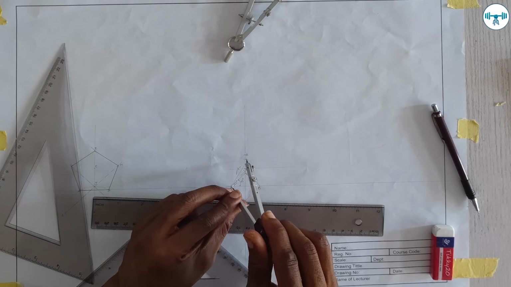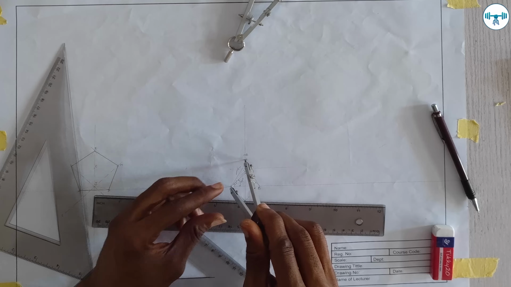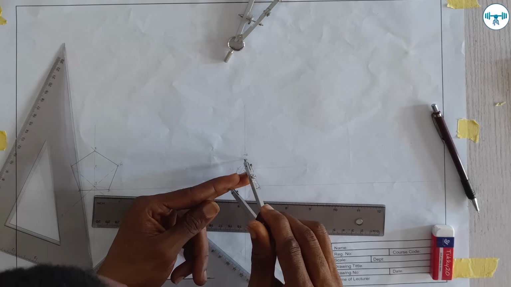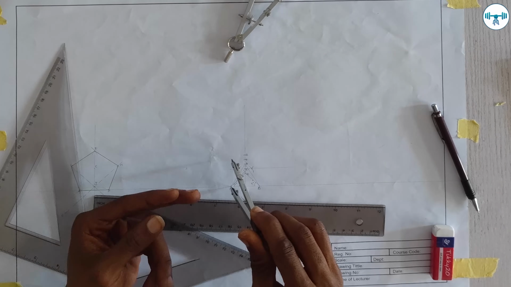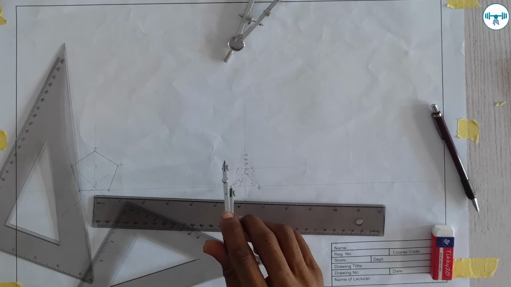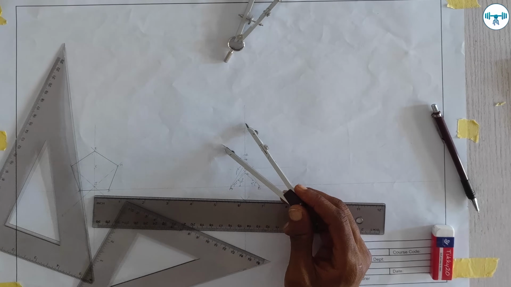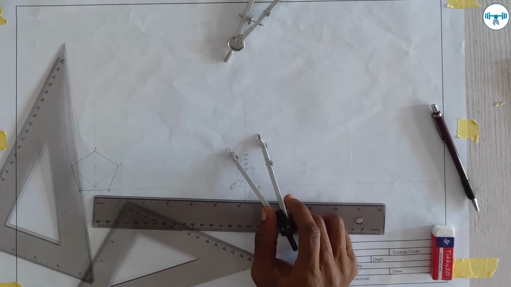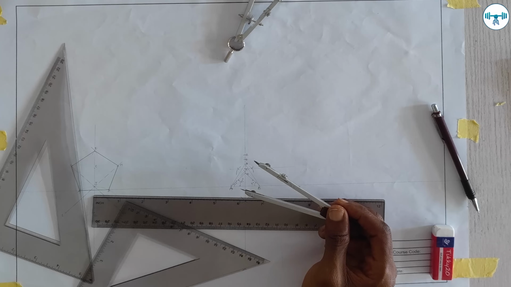Now, to draw a polygon of any number of sides, let's start with octagon, 8. If we want to draw an octagon, we are going to use the distance between point 8 on the vertical line and A as our radius, and then we will draw a circle from center 8. I don't know if you understand.